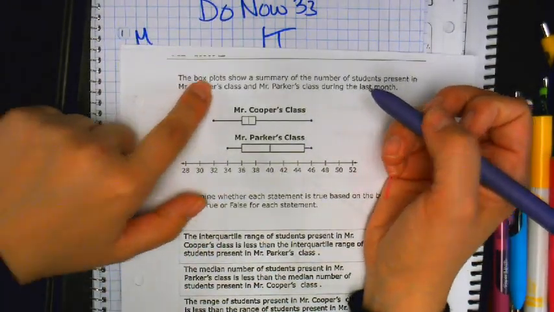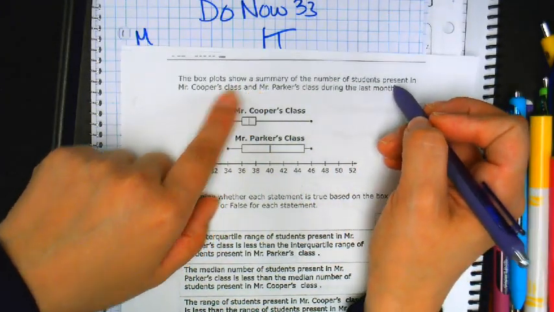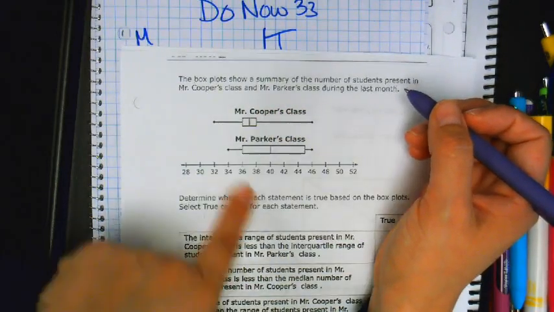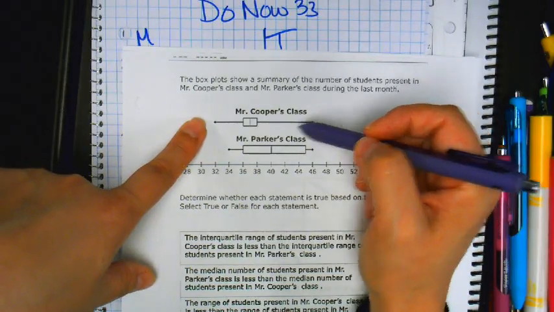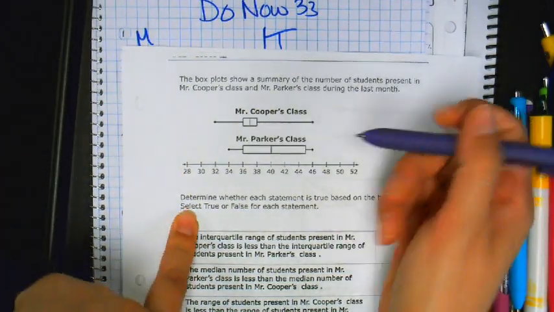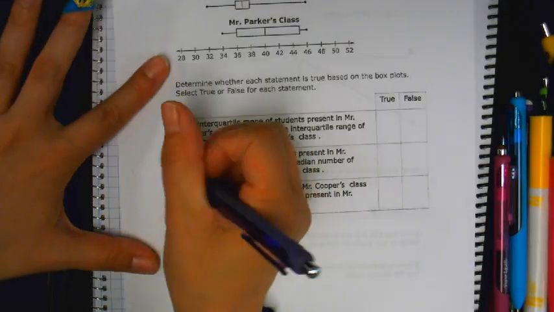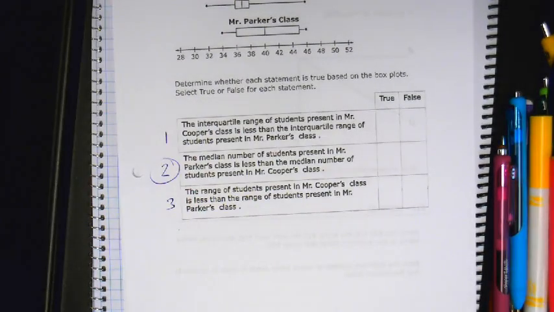The box plots show a summary of the number of students present in Mr. Cooper's class and Mr. Parker's class during the last month. Okay, so this is like attendance. Like 32 students, 46 students for a whole month. Determine whether each statement is true or false based on the plot. All right, I'm going to skip to the second one. So this is number 1, 2, and 3. Let's focus on number 2 first.